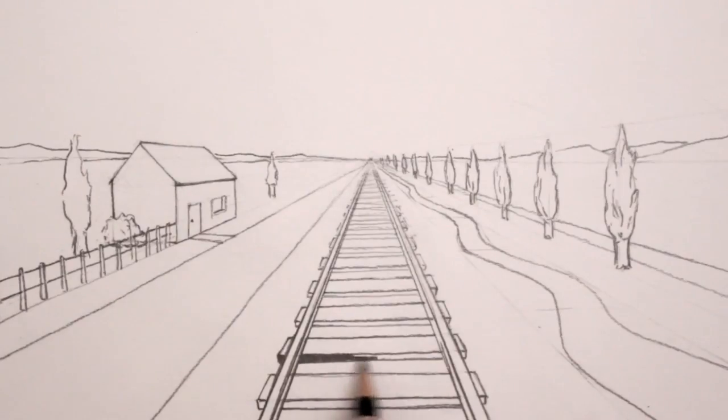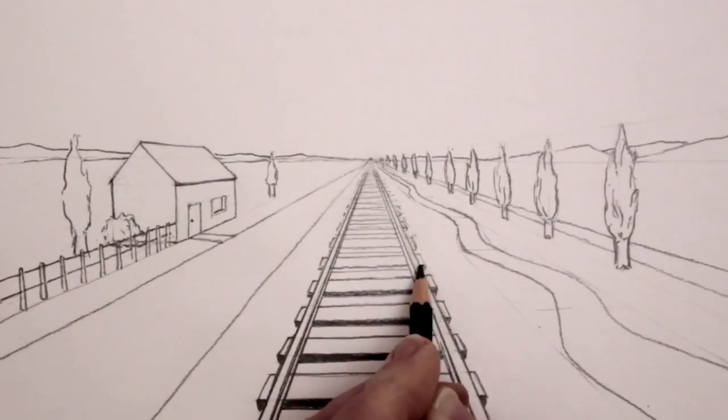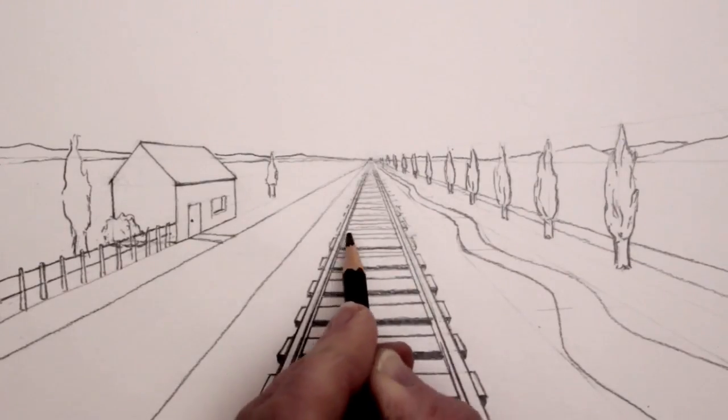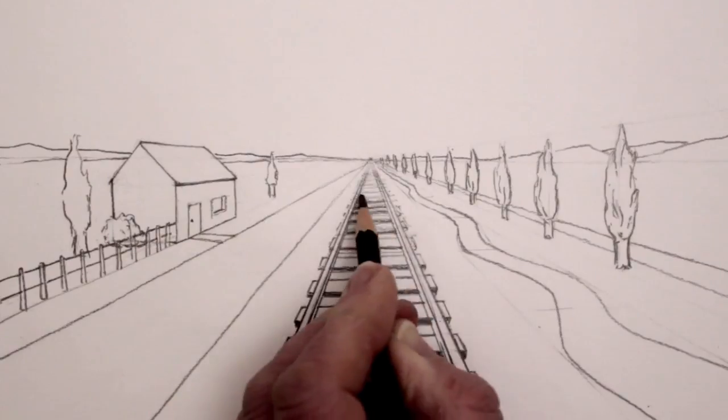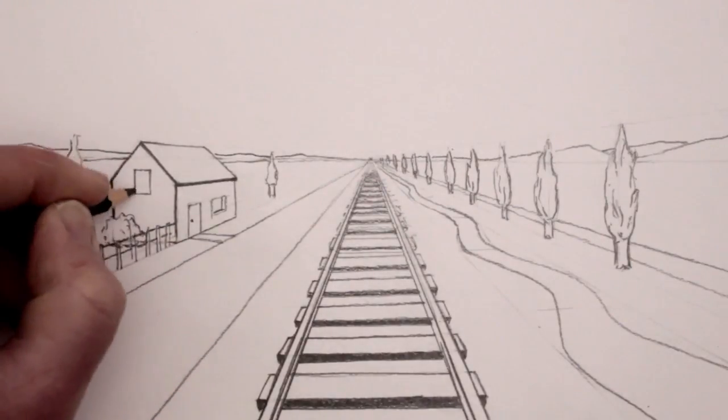One-point perspective is a very useful technique or device to use in a drawing to create some sense of a three-dimensional quality. Now, I would say that the actual reality of the world is quite complex, and one-point perspective makes things quite simple, but it also makes them quite readable as a three-dimensional quality on the two-dimensional surface of the paper. So it's a useful thing to be able to do, but it does have its limitations as well.